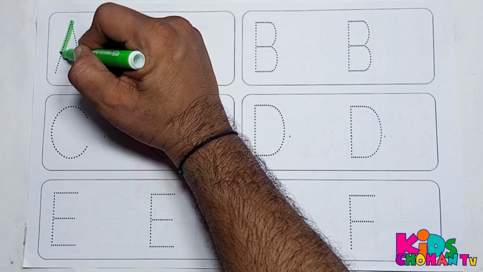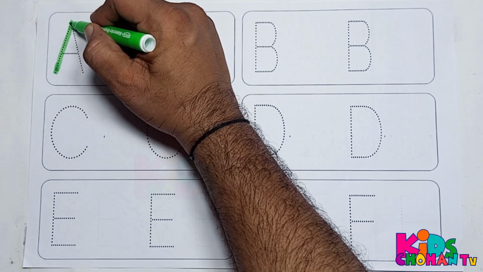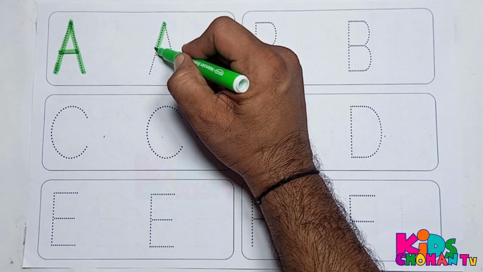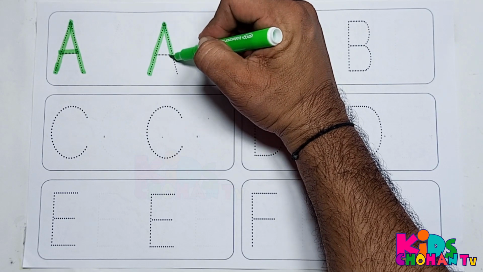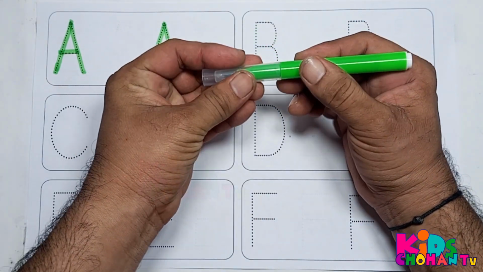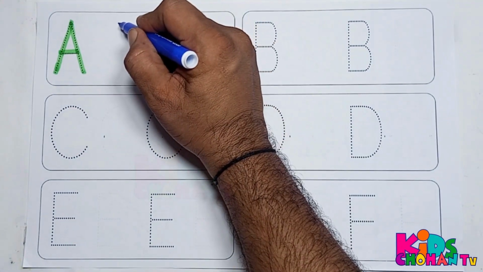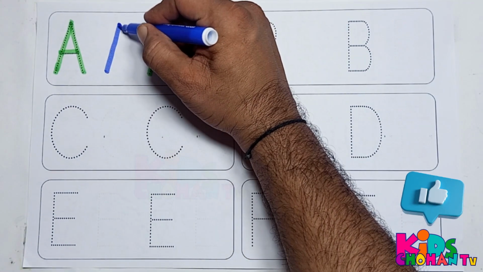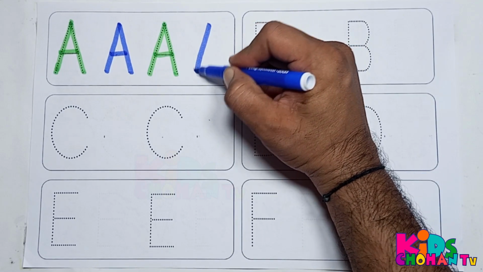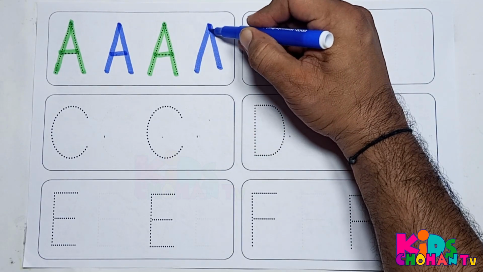Kids, we are tracing letter A. A. This is letter A. A for apple. Kids, we are tracing capital letter A. A for apple.